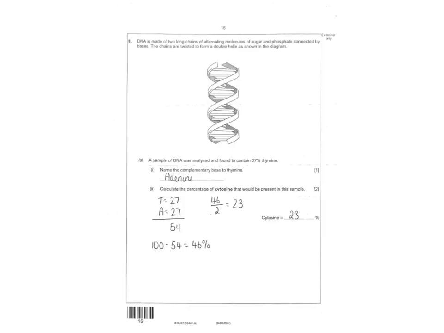DNA is made from 2 long chains of alternating molecules of sugar and phosphate connected by bases. The chains are twisted to form a double helix as shown in the diagram. A sample of DNA was analysed and found to contain 27% thymine. Name the complementary base to thymine. It is adenine. So adenine binds to thymine, cytosine binds with guanine.